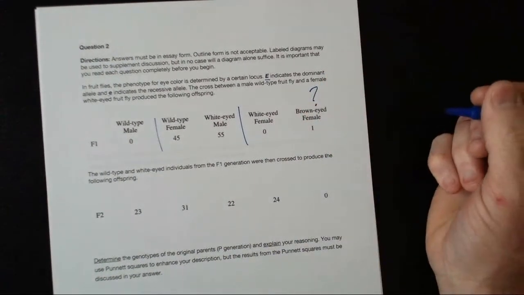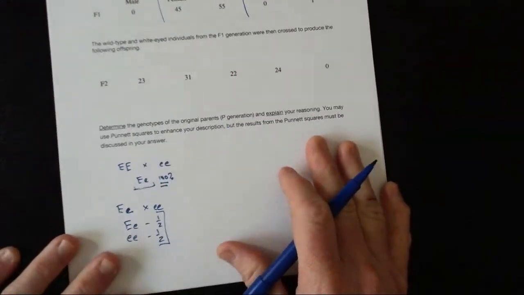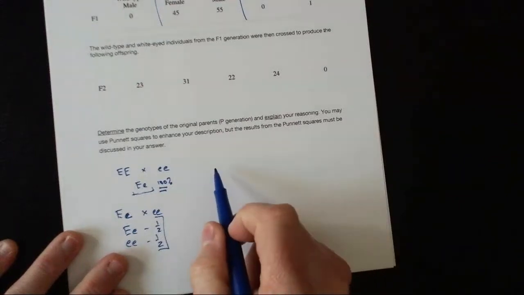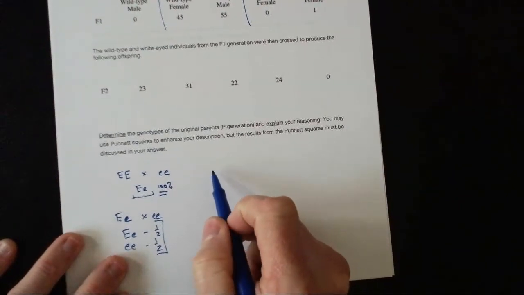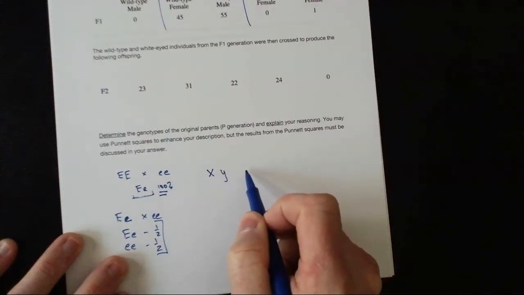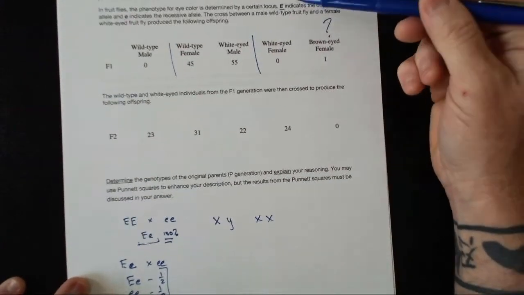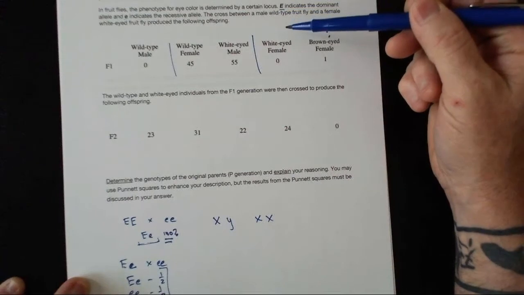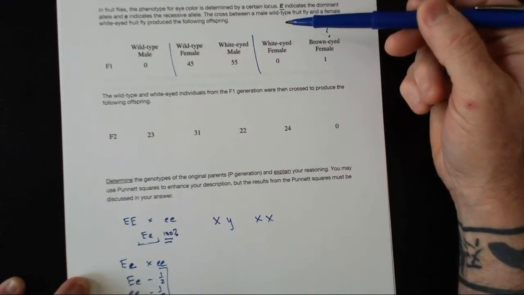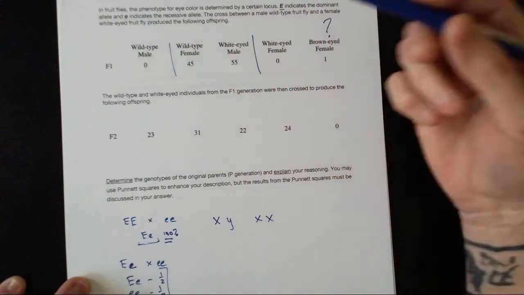If we look at this as a sex-linked characteristic, then the way we would look at this is by just remembering, okay, you have the male and the female. Well, the male is wild type, so he's going to be showing wild type, and the female is white-eyed.